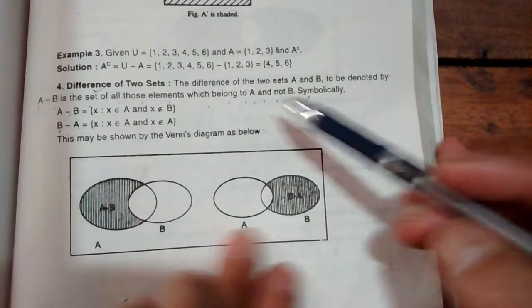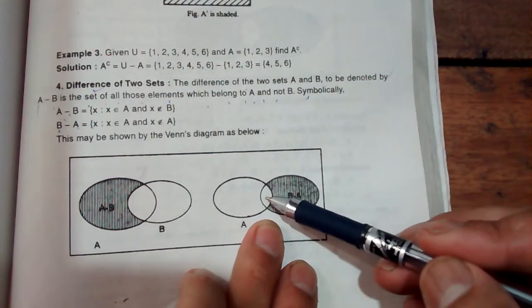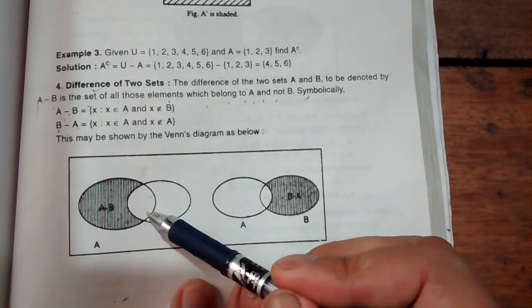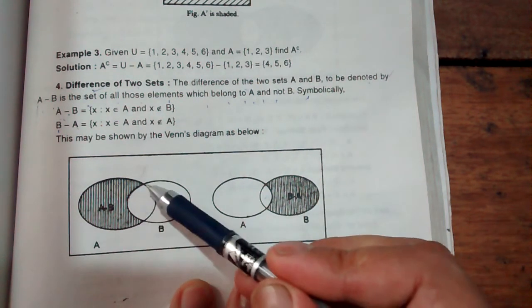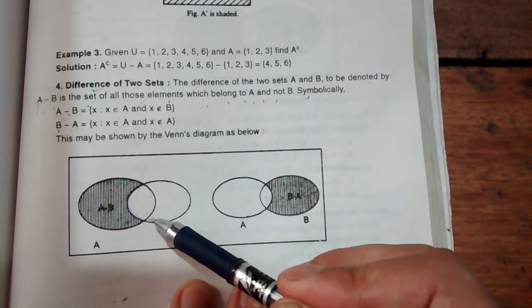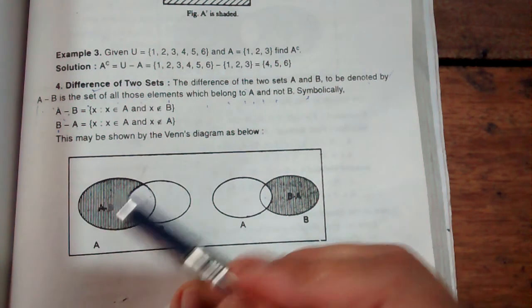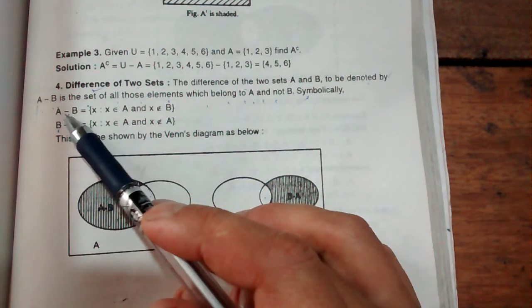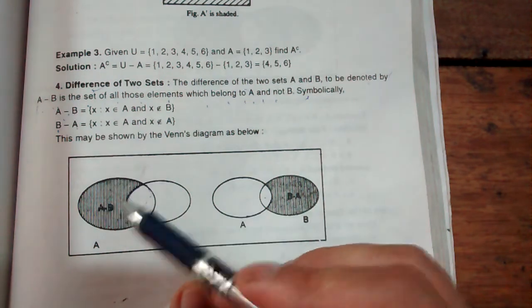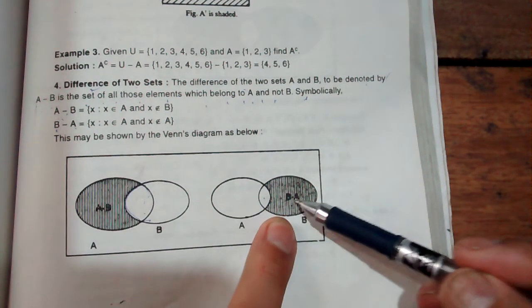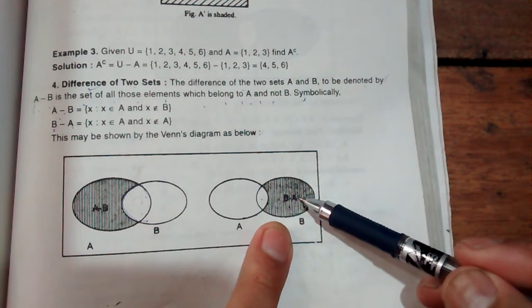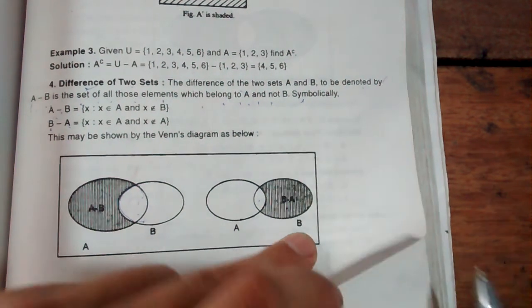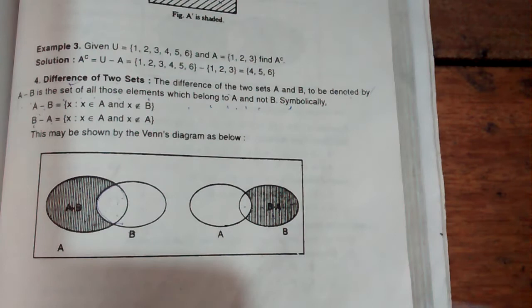Okay, and B minus A will give you this area. So all of B, see this is a common factor, so in one way this is A as well as this is B. We don't want this area, we just want this area which is exclusive of A. When you subtract B from A, you will get this area. When you subtract A from B, you will get this area. So this is exclusively for B, this is exclusively for A. This type of operation is called difference of two sets.